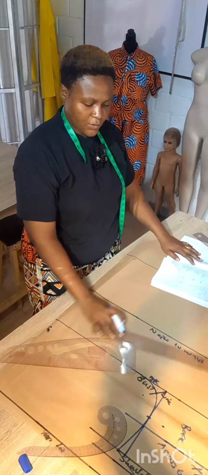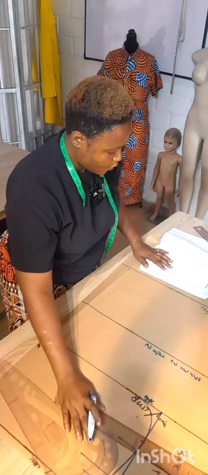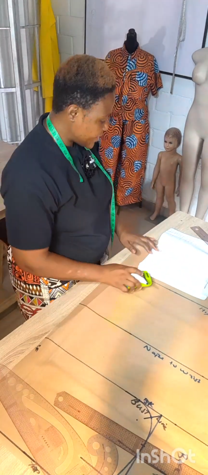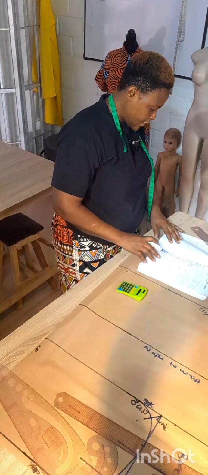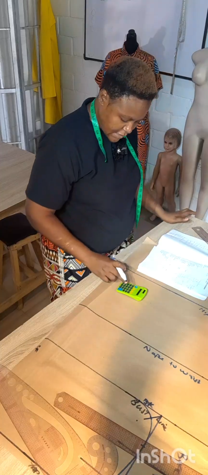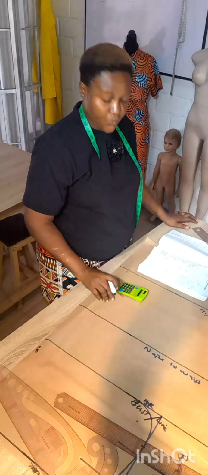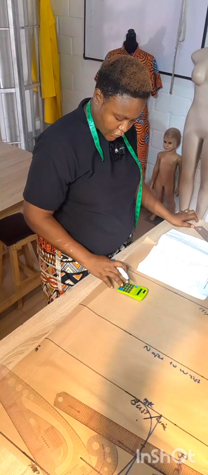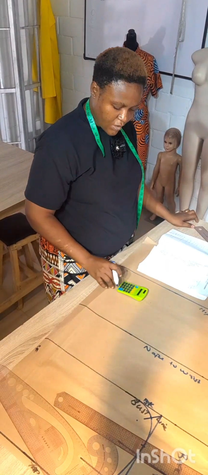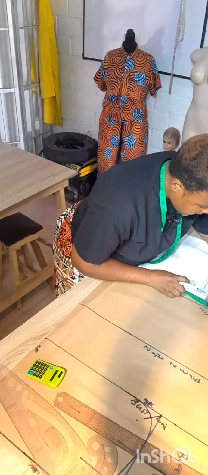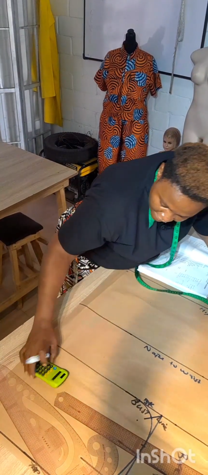The next thing will now be to go down to our hip depth line to apply quarter of our hip plus 1.5. The hip we are working with is 115 divided by 4 will give us 28.75 plus 1.5 will give us 30.25. So on the hip depth, I will be putting 30.25.